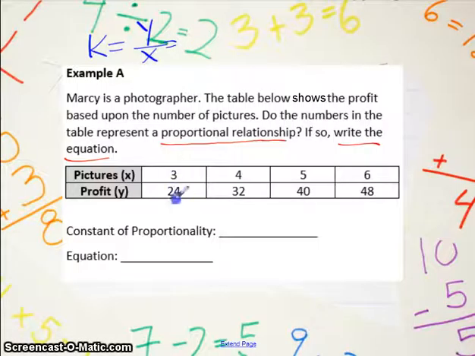It says my y is 24. And I want to divide that by the x, which is 3. And that gives me 8. Well, I got to check the rest of them to make sure it's 8. Okay, so my y is 32. And I want to divide that by 4. 32 divided by 4 gives me 8.